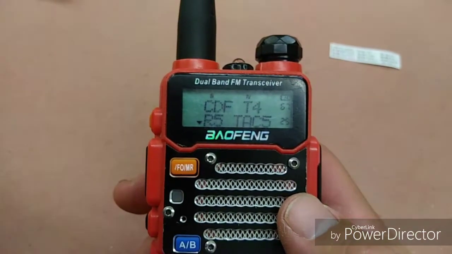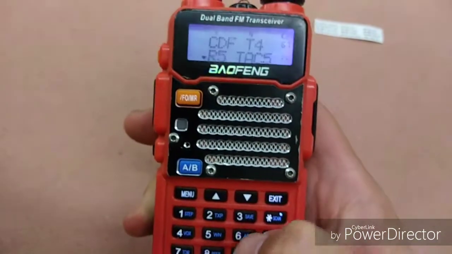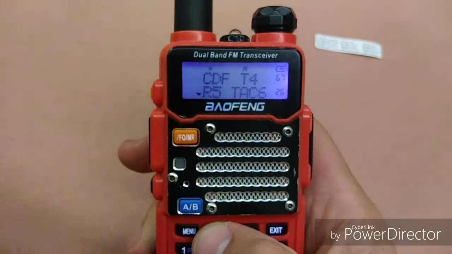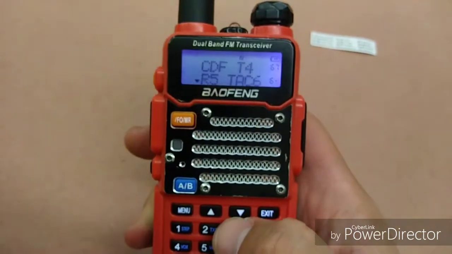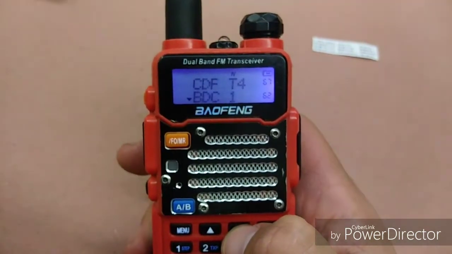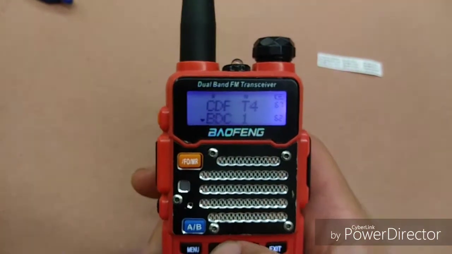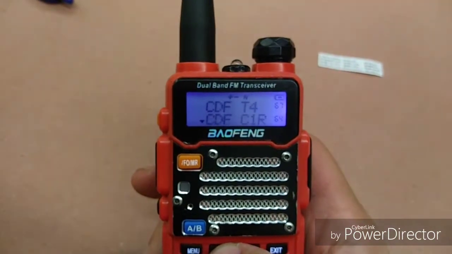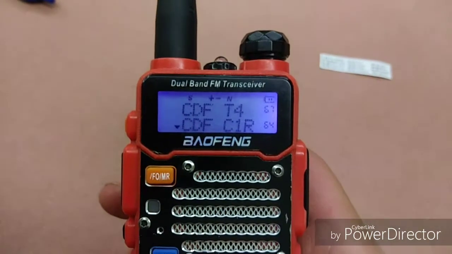So now I can start at channel 0, 6, 2, and there is no frequency. Let's try 0, 6, 3. Okay, there was a frequency, I pressed the wrong button. You can use your arrows to scroll through, 6, 4, and now we are on our command repeat frequency.